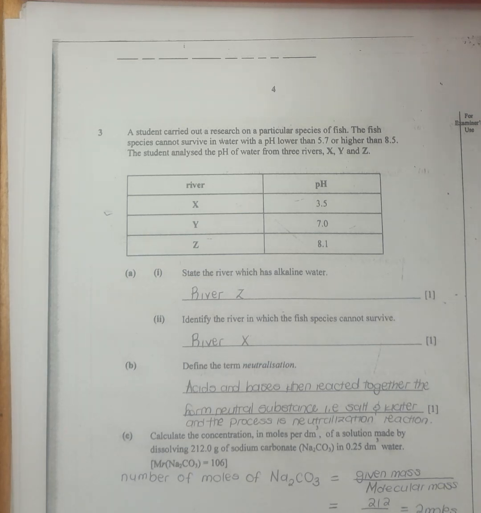Neutralization reaction results when we react acid and bases together to form neutral substances, that is salt and water.